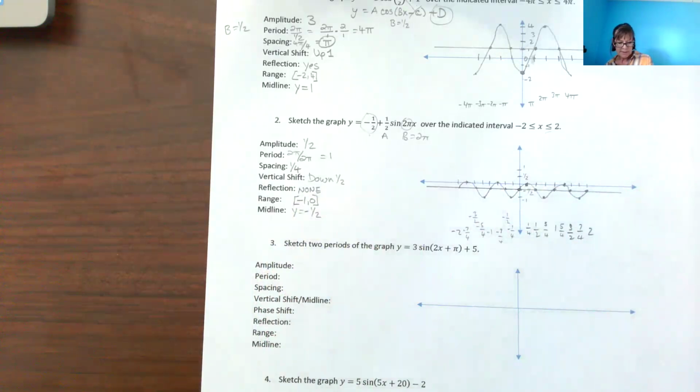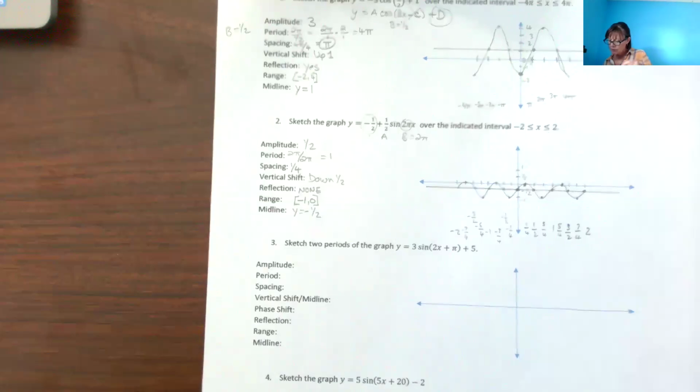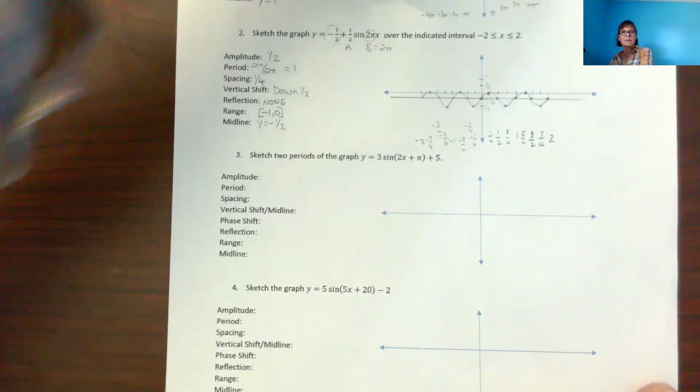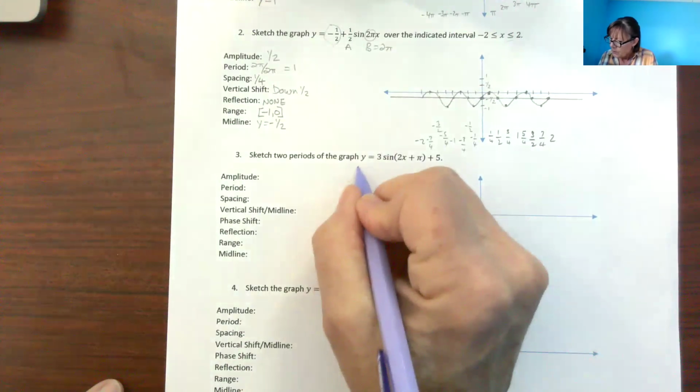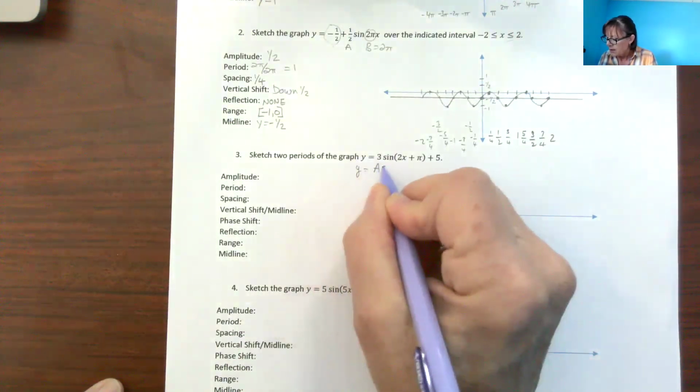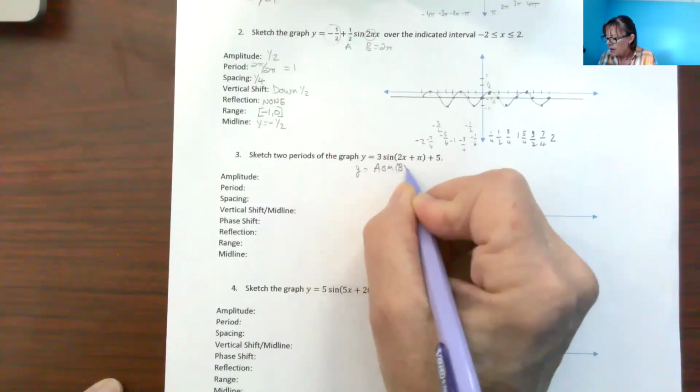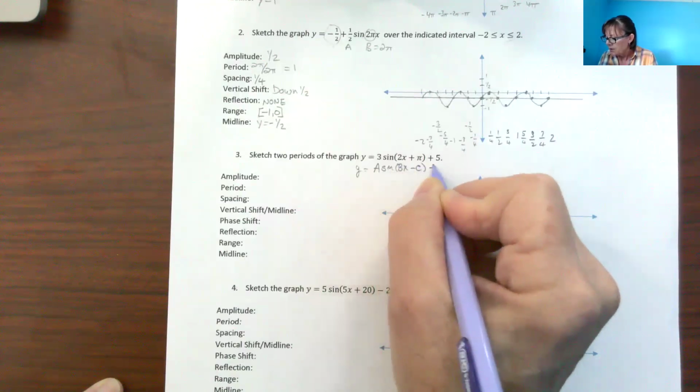All righty. Let's see here. Let's do 2 more. Sketch the graph of y equals 3 sine of 2x plus pi plus 5. All right, there's a lot going on here. Y is equal to a sine of bx minus c plus d.